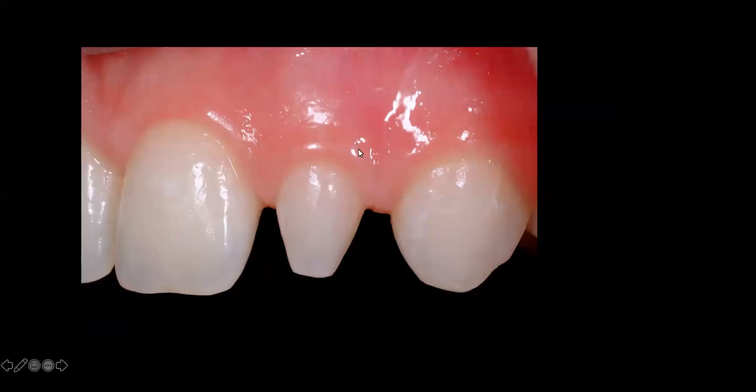Can everyone see this? The distal of this peg lateral, how are you going to close that space aesthetically with just the lateral? Are you sure you don't want to add the canine? Look at that space. It's a big space. That's going to look pretty weird, I think.